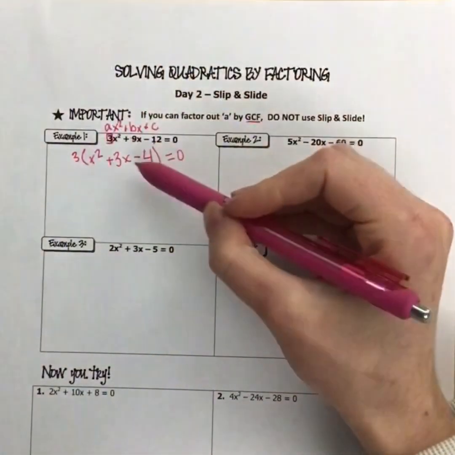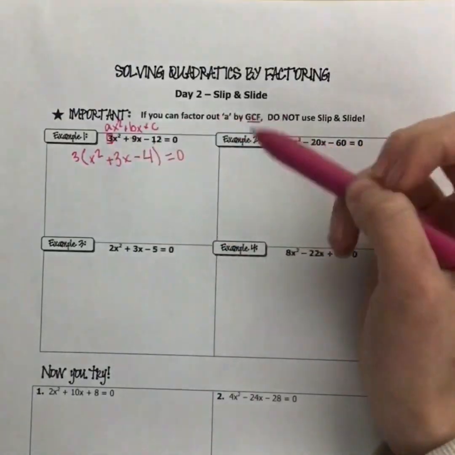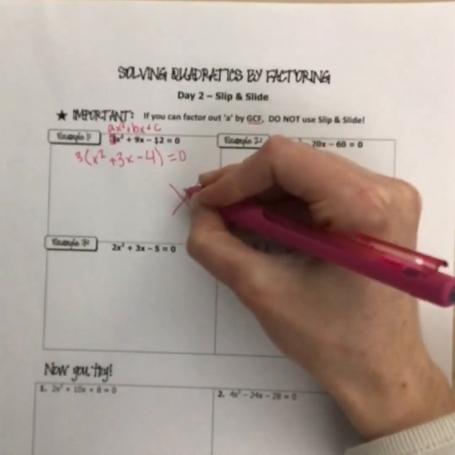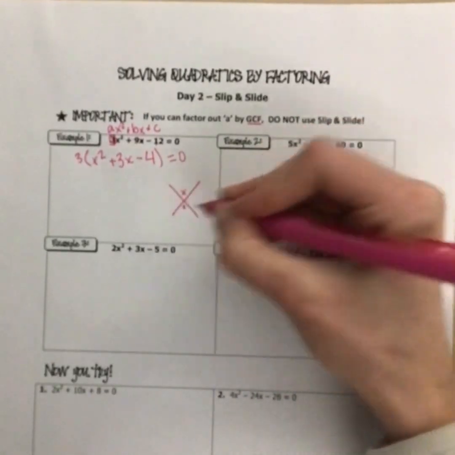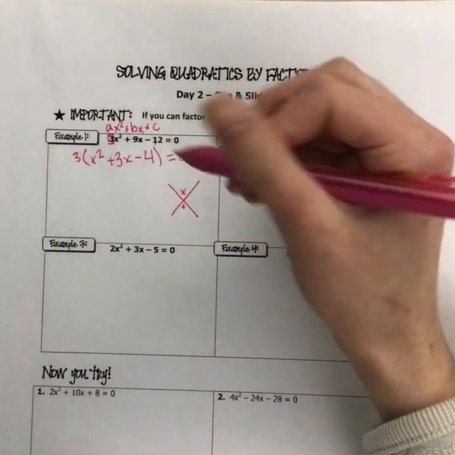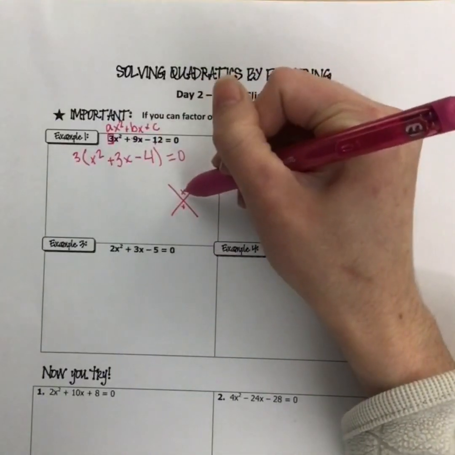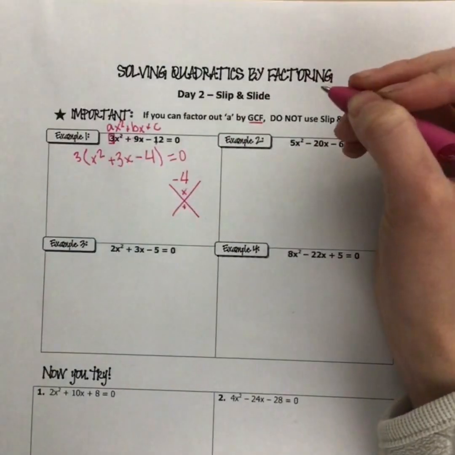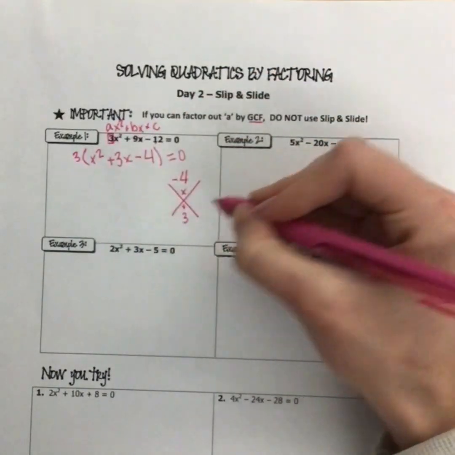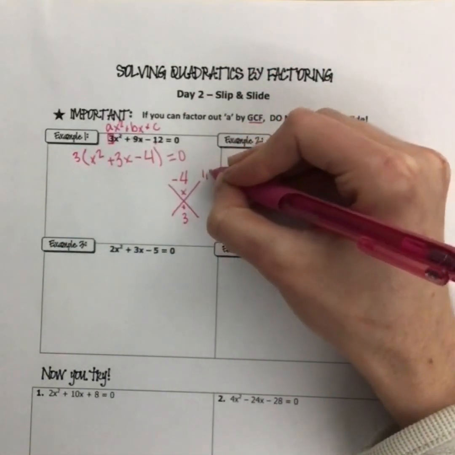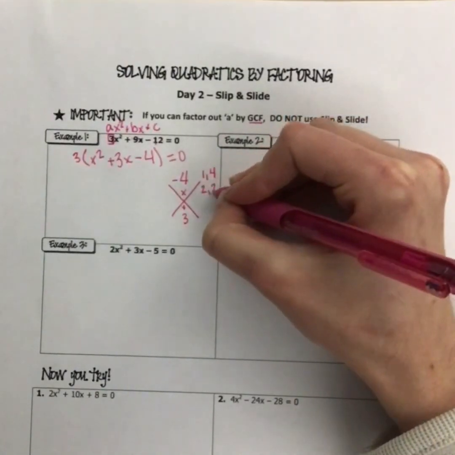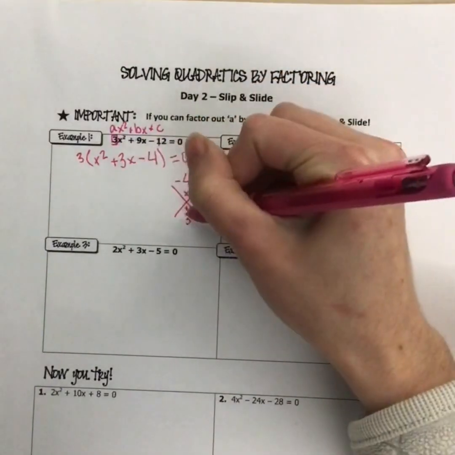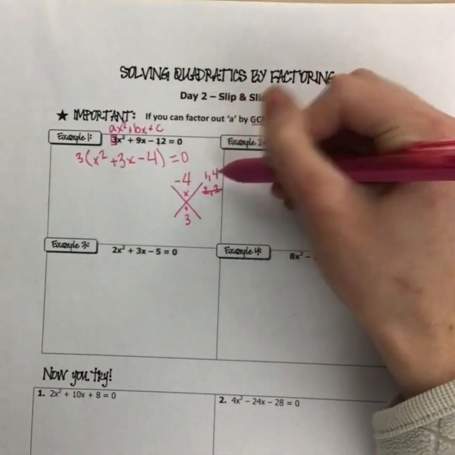Now, to continue finding the solutions, I have to factor this part that's inside now. So I would take my x method again. I want to multiply on top, add on the bottom. Now, for the top part, we're multiplying to get the negative 4. Don't forget to take the negative with it. And we want them to add together to give me 3. 4 only has 2 pairs of factors, 1 and 4, 2 and 2. And I know 2 and 2 won't add together in any way to give me a 3, so it has to be 1 and 4.